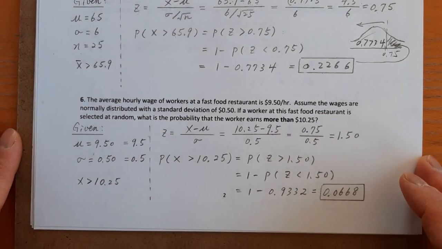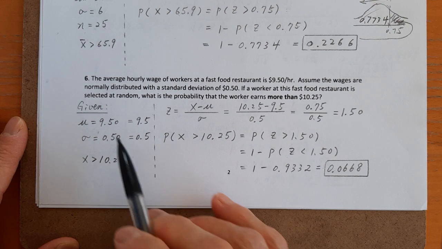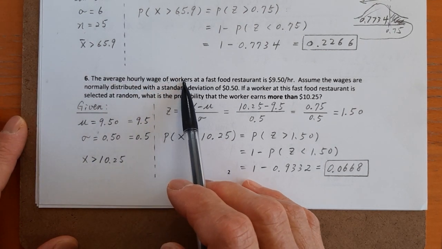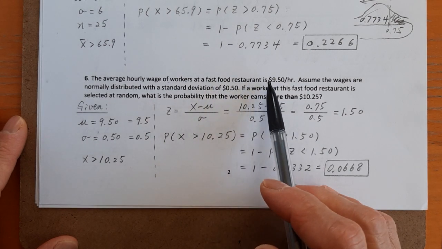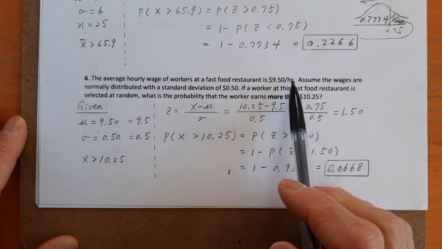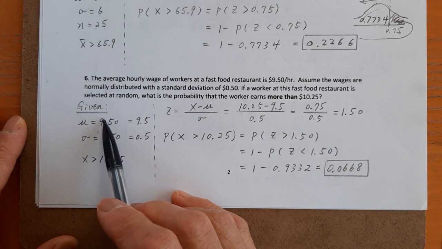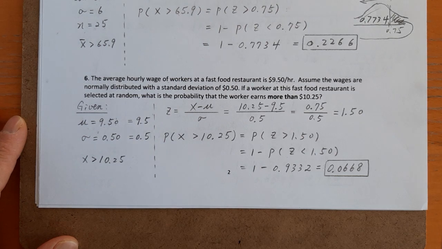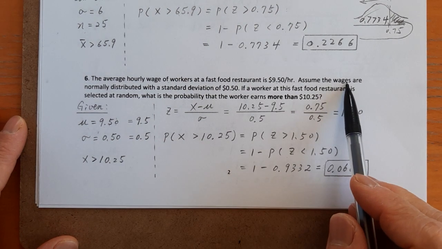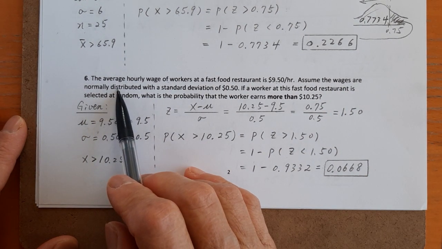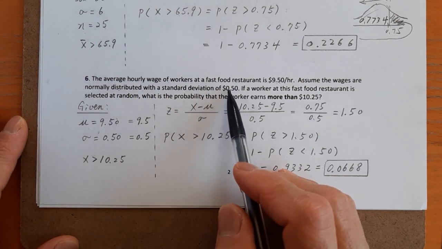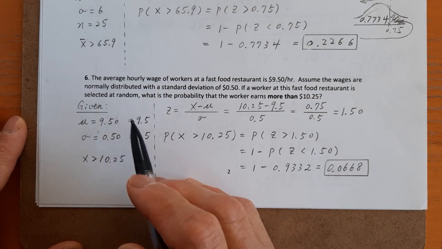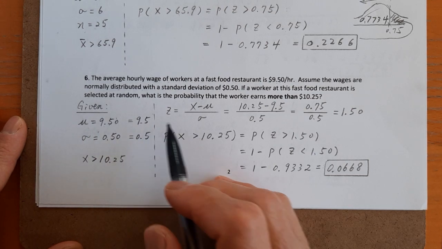And the question 6. The average hourly wage of worker at a fast food restaurant is $9.50. So the mean given is 9.50. And you can drop this 0 equal 9.5 per hour. Assume the wages are normally distributed with standard deviation is $0.50. So the sigma equals 0.50, which is the same as 0.5.